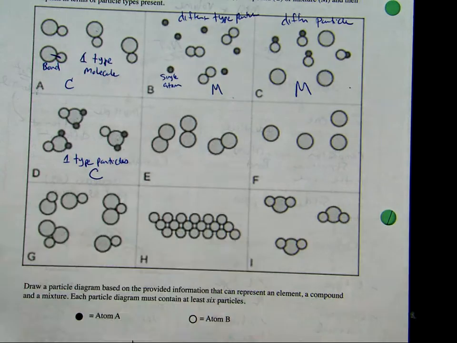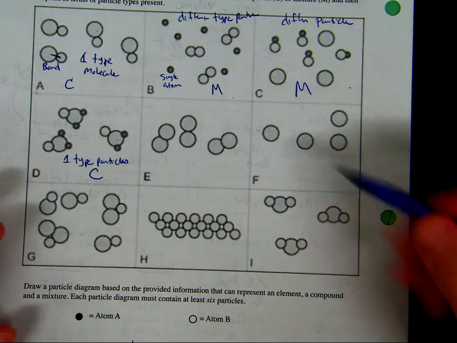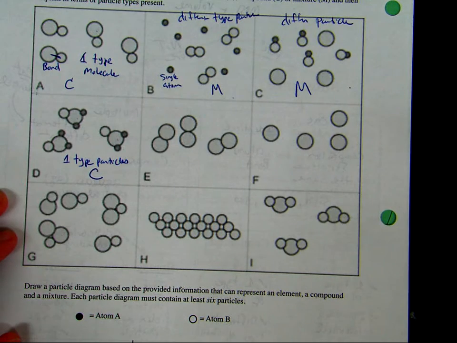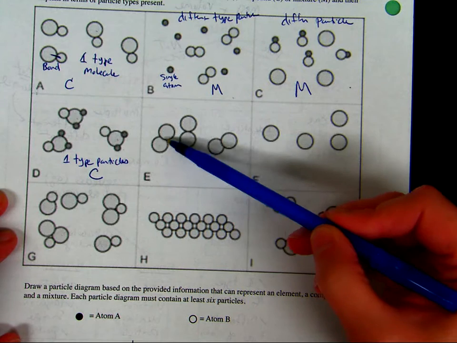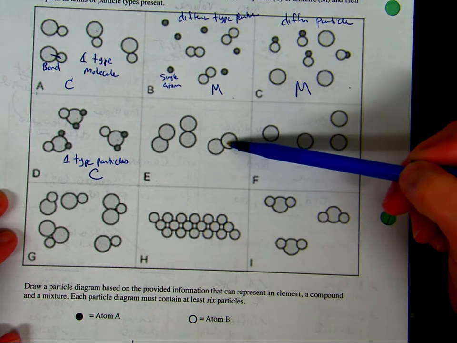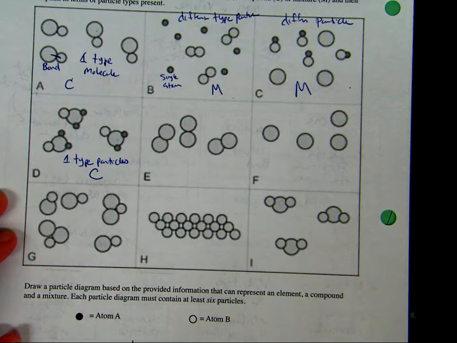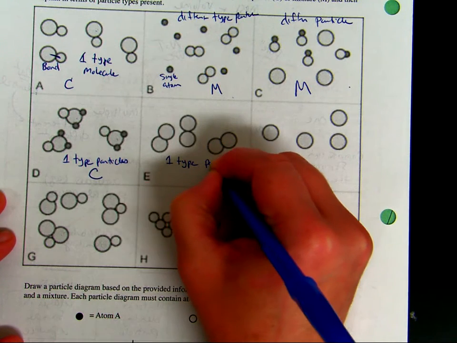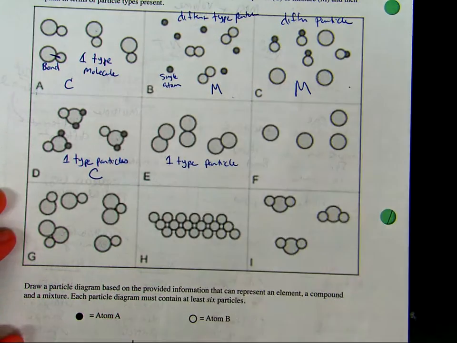Moving over to letter E, I can see that I have circles touching each other, so I have some molecules here. And when I compare the first molecule to each of the other molecules, they all seem to be the same type. So I have one type of particle present.